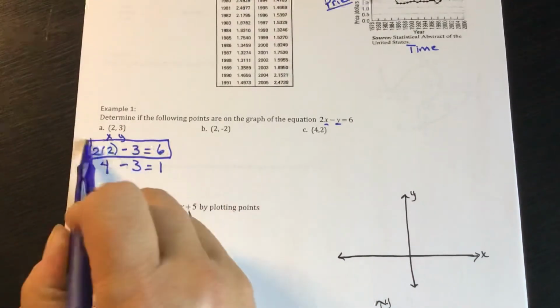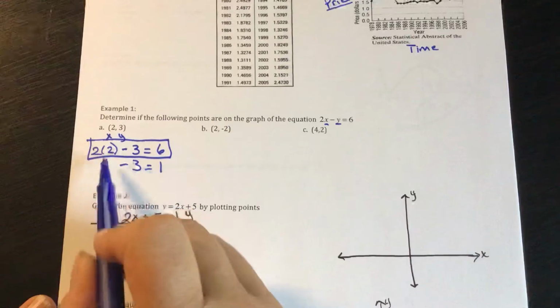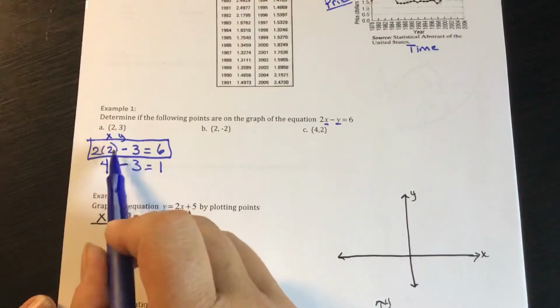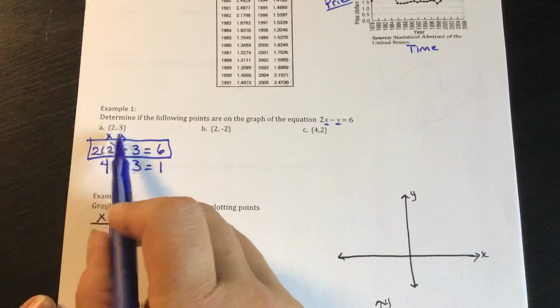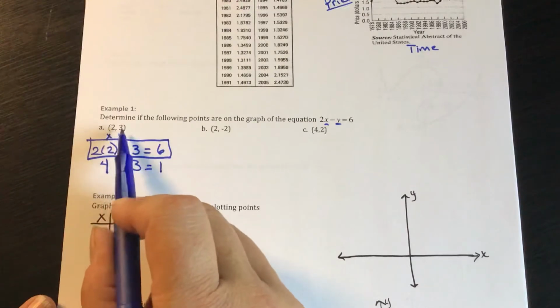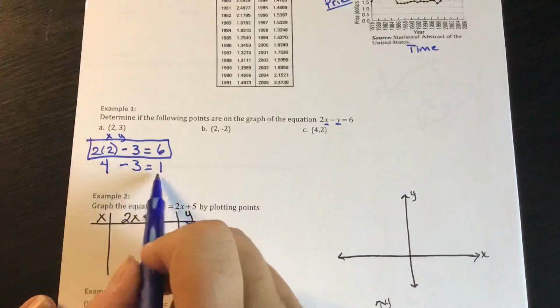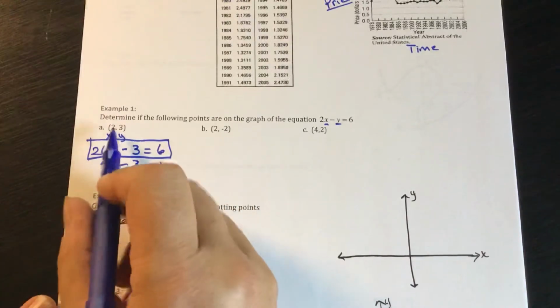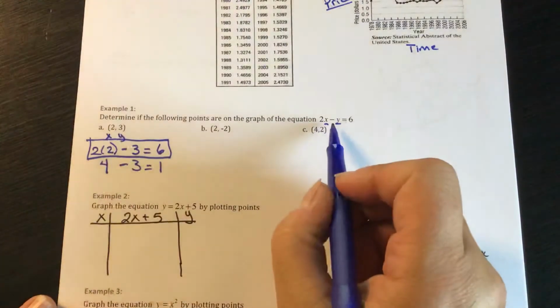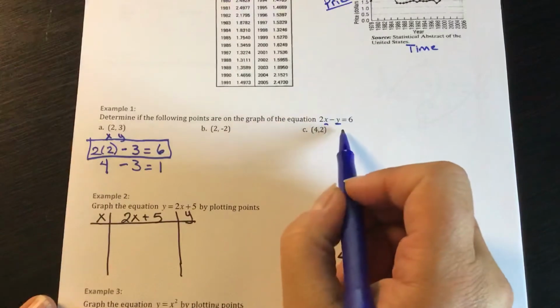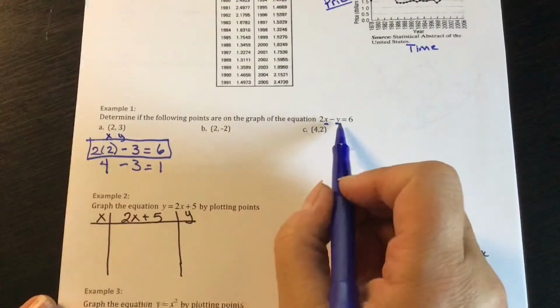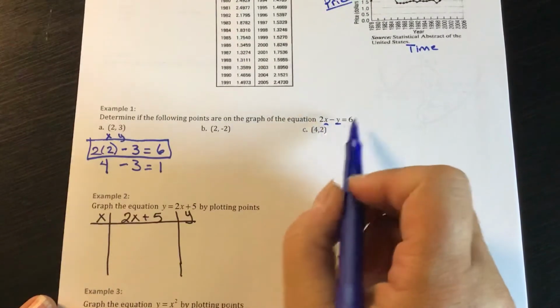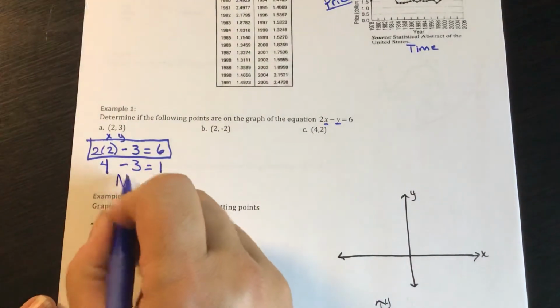When I simplified the equation for this ordered pair, 4 minus 3 is 1. That does not equal 6. So this means that this point does not satisfy this equation, and that point would not be on the graph of this equation. So we would say no.